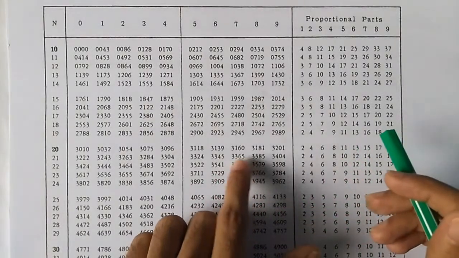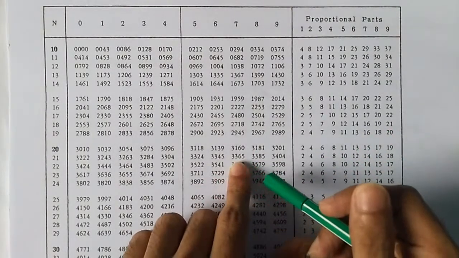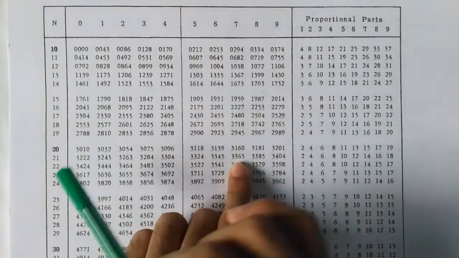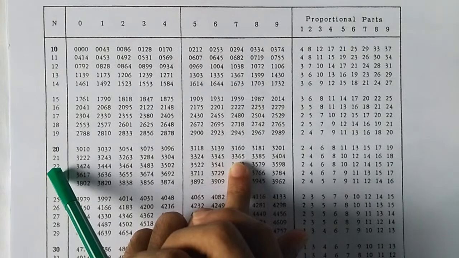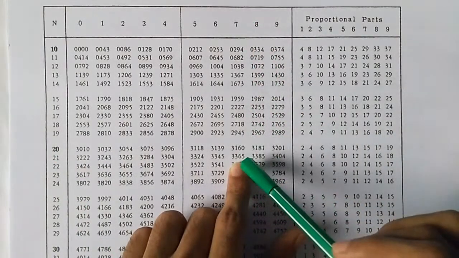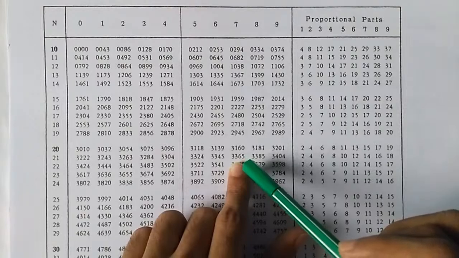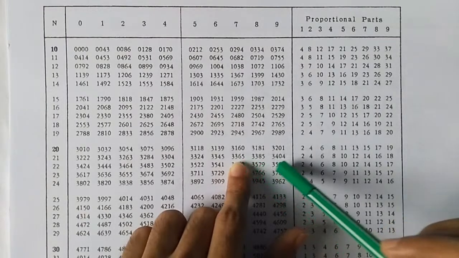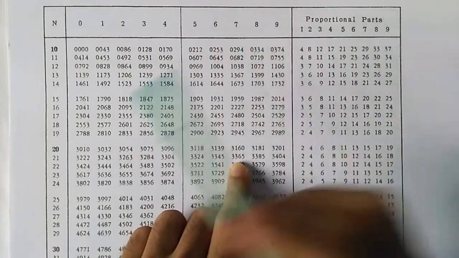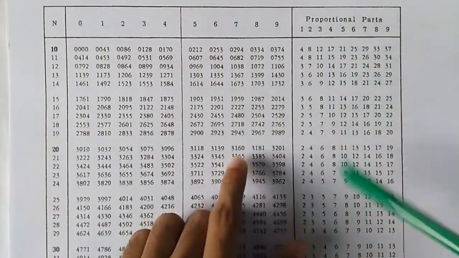3371 is not there, but the very close lowest number is 3365. We have to go with that, 3365, and the row number of 3365 in the antilog table is 21, and the column number is 7. So 21, 7. Now how much is required for 71? Just 6. Can you find 6 in this mean difference? Yes, 6 is there, so we have to go with 3. So that means the answer is 2173.